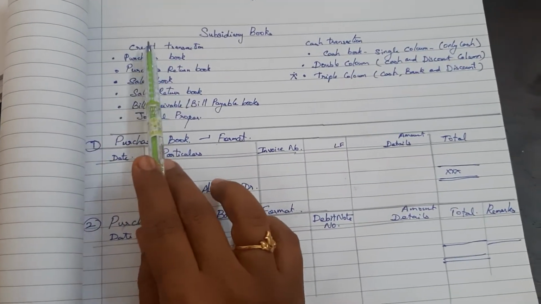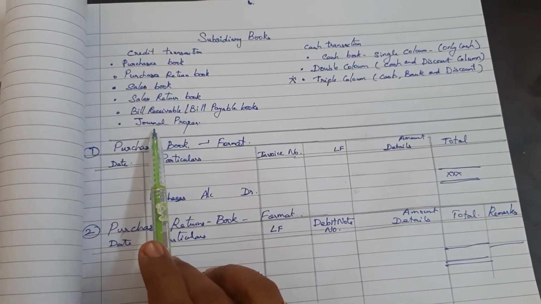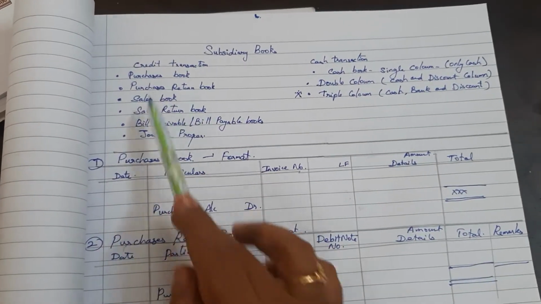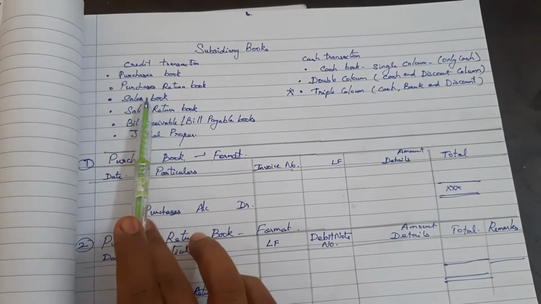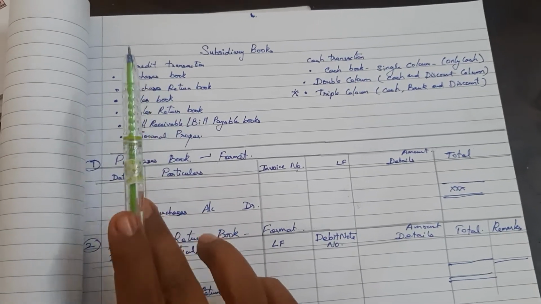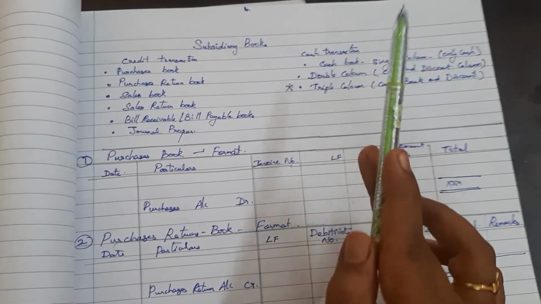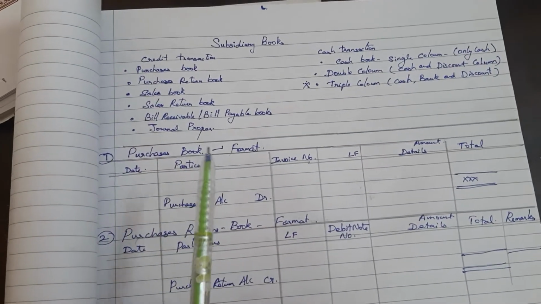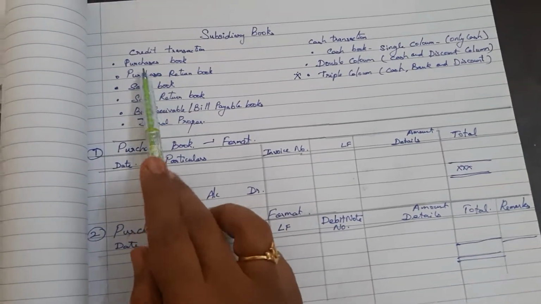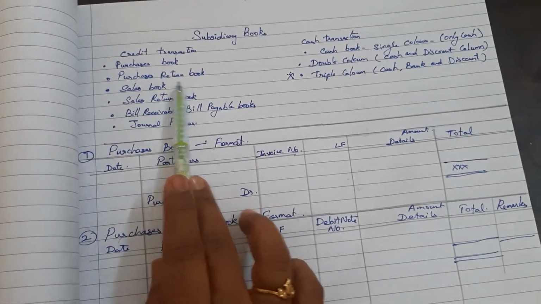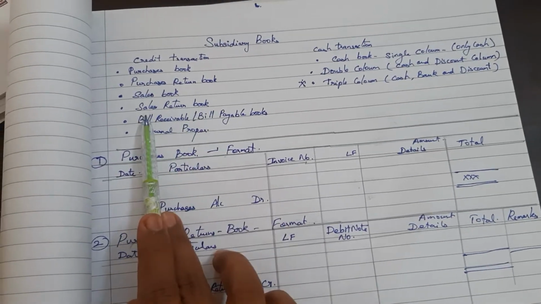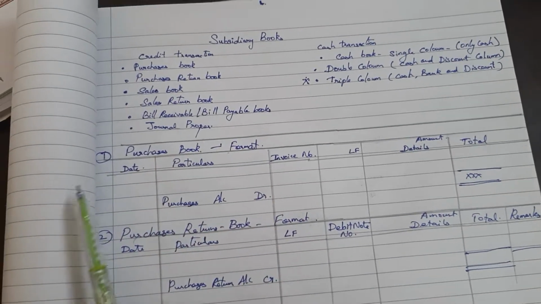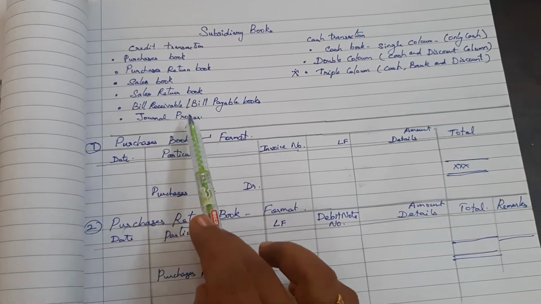In credit transactions you have n number of books which usually the proprietor will be maintaining. In subsidiary books we are going to see all these things only. That is purchase book, all the credit transactions, while cash transactions will go to the cash book. So all the credit transactions will come to these books other than journal entries. Okay, so here you have purchase book, sales book, purchase return book, sales return book, bills receivable book, bills payable book, and journal proper. So we are going to see one by one in detail.